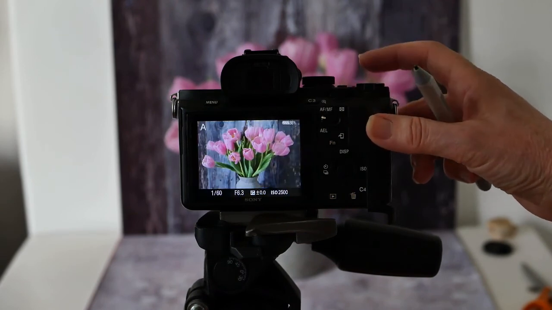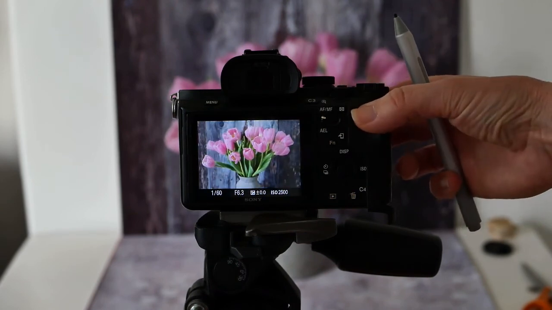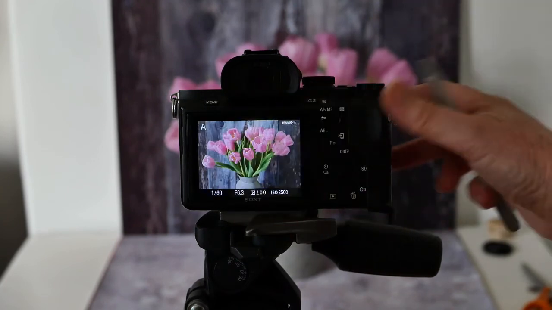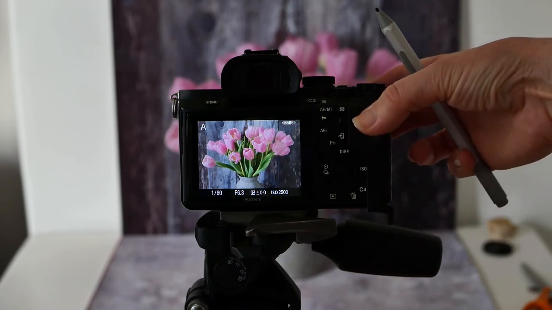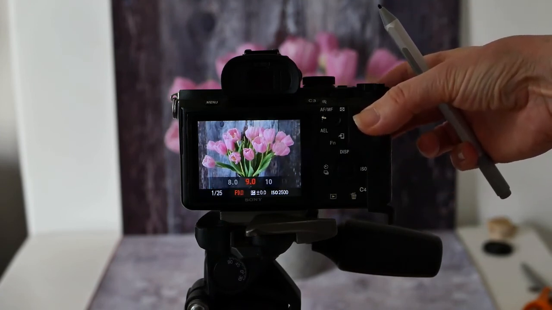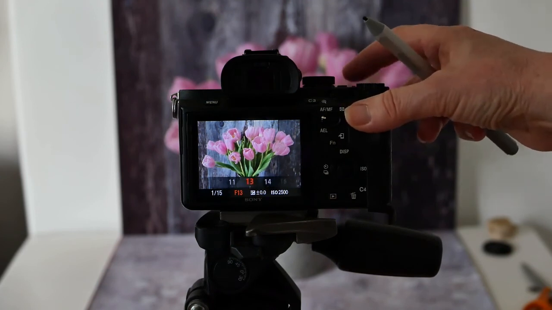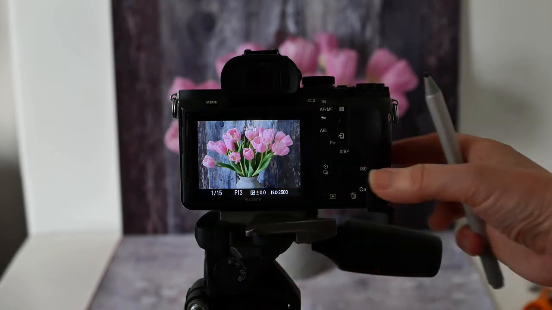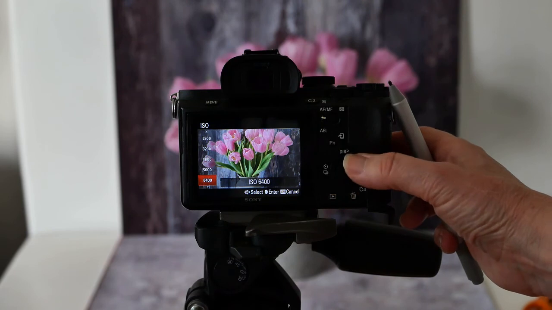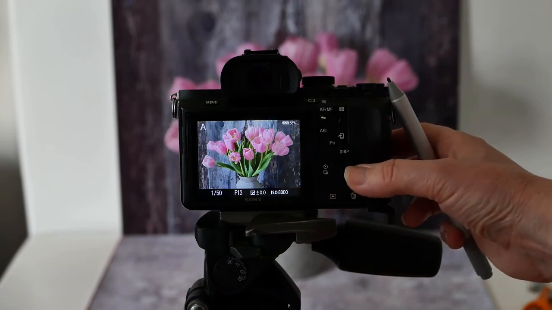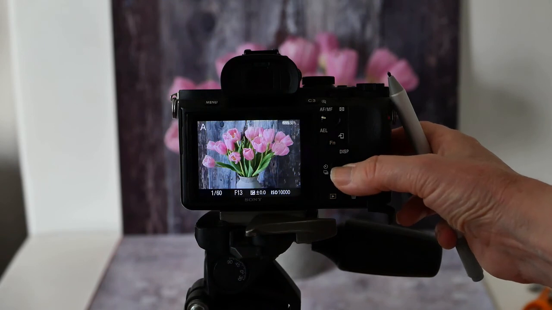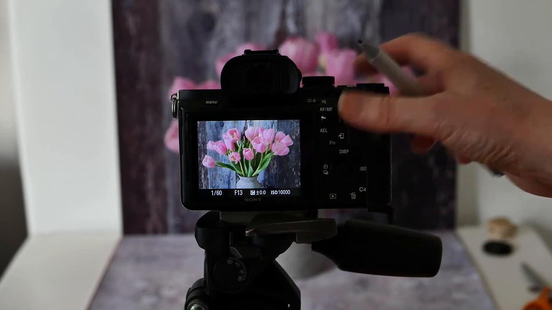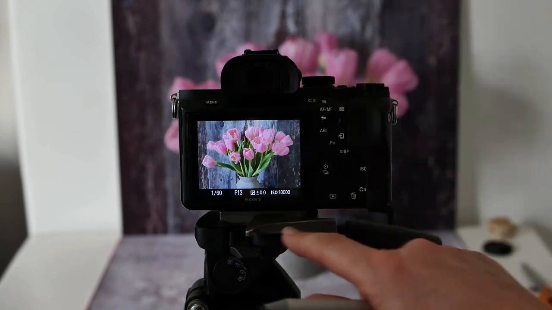Now I could have gone slightly lower with my F number and got slightly less of the background in focus. But let me just show you what happens if I go up much higher. If I go up to F13, my shutter speed has really dropped again, and I'm going to have to make that ISO very high. This is a bit of an unrealistic situation, to be honest, because I don't normally shoot flowers at f13. I want a soft focus background normally, so I wouldn't normally have to use ISO 10,000 to get my shutter speed of 60.